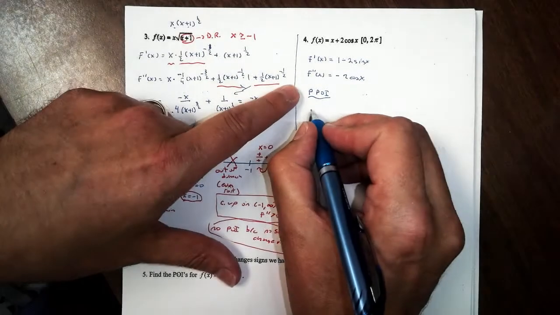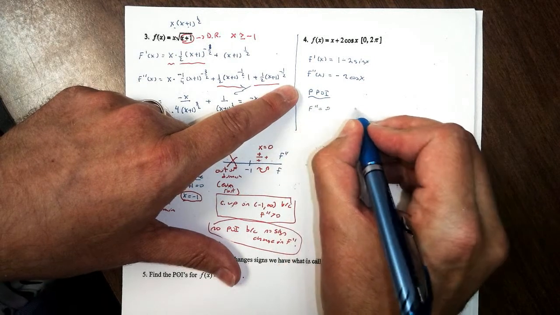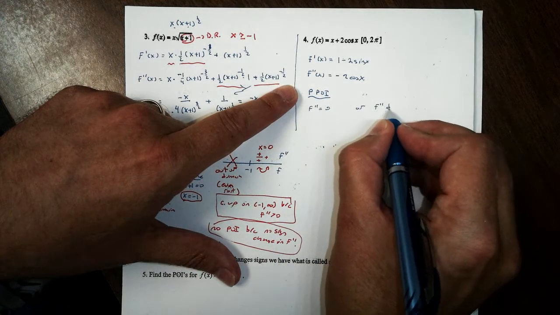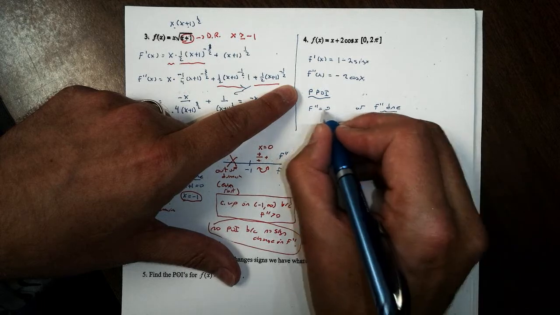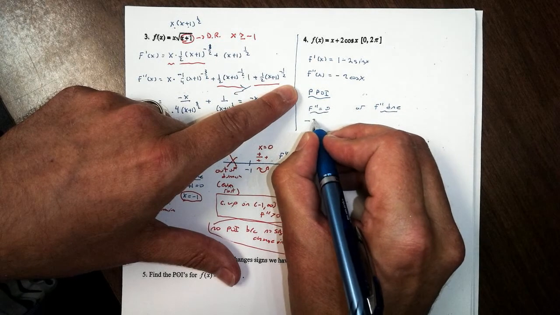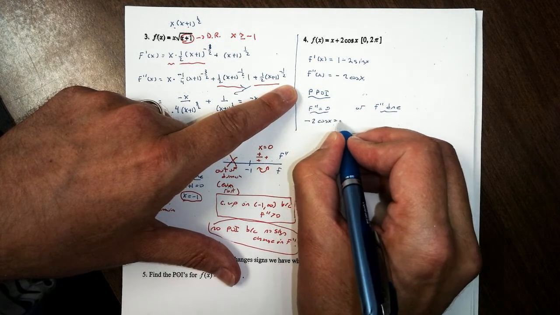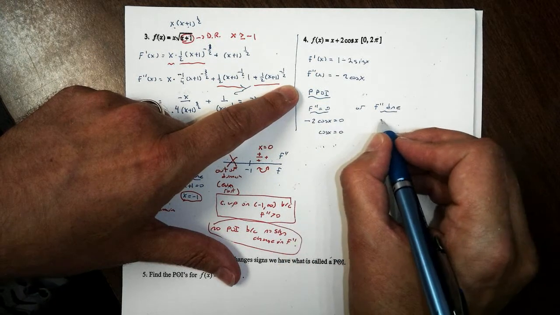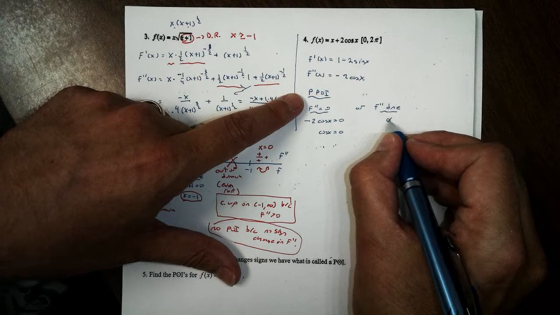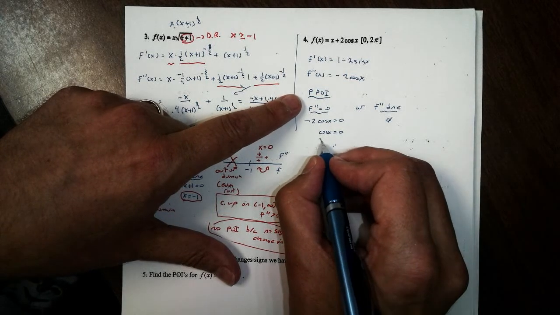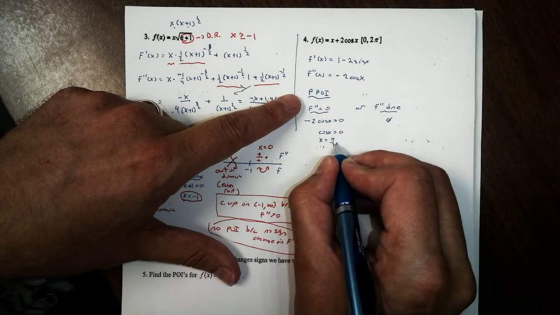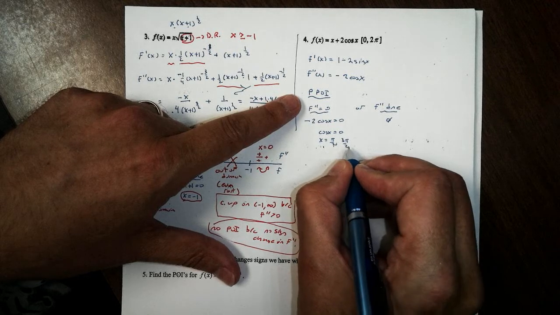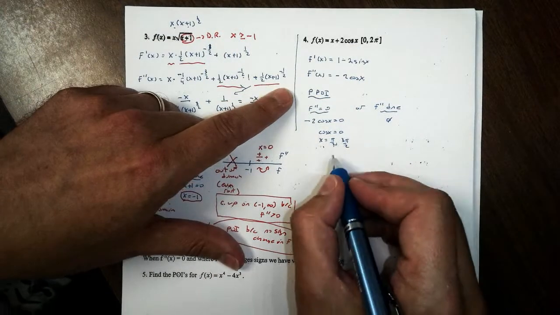So to do this, we're going to take our second derivative, set equal to 0, or find out where it does not exist. Where does this equal 0? Negative 2 cosine of x equals 0, or where cosine of x is 0. Where does the second derivative not exist? Nowhere. So where's cosine of x equals 0? Pi over 2, 3 pi over 2 in your domain.